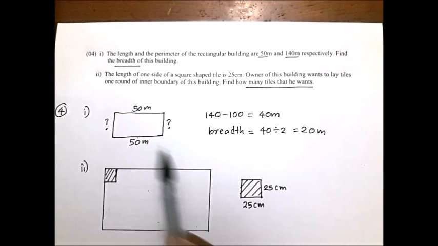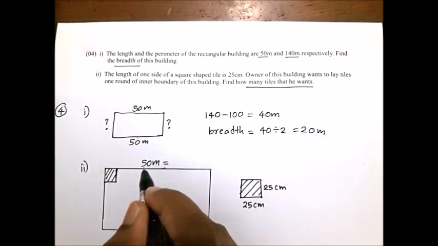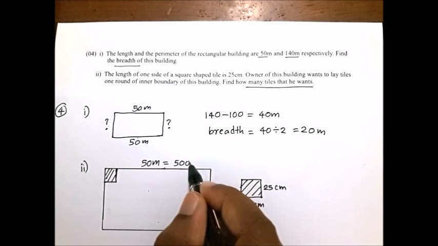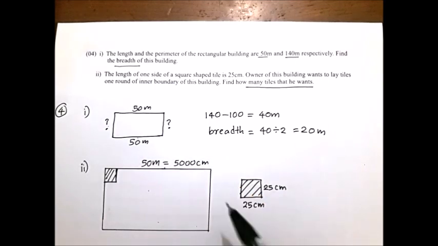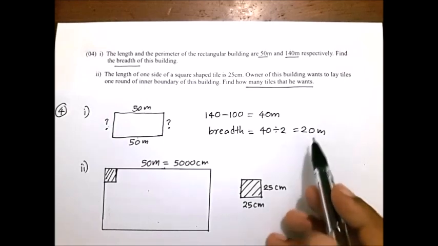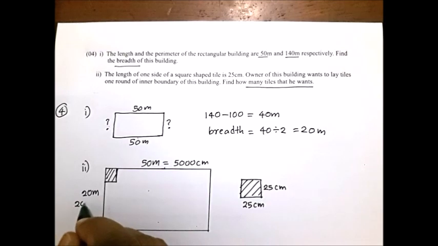Here the length of this building is 50 meter. I am going to convert it into centimeters. Multiply this by 100, add 2 zeros at the end of the number. 5000 centimeters. The breadth of the building is here 20 meter. 20 meter equals 2000 centimeters.